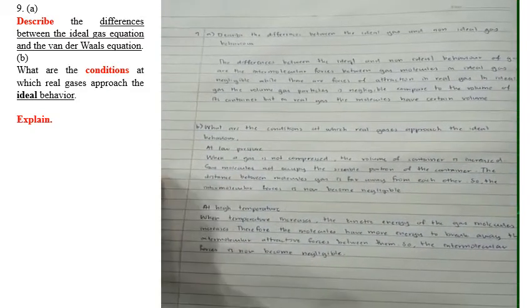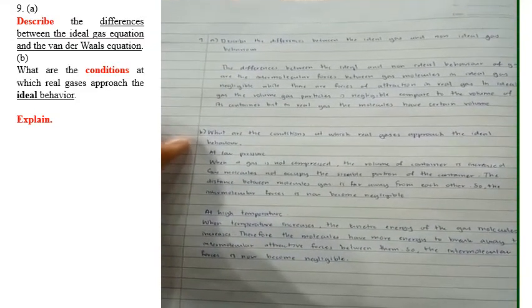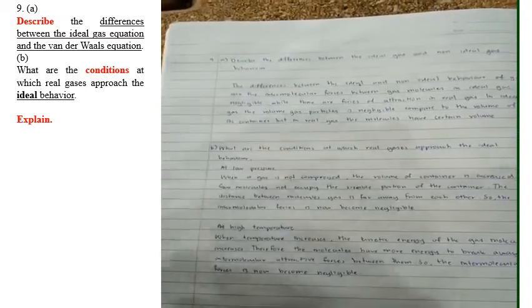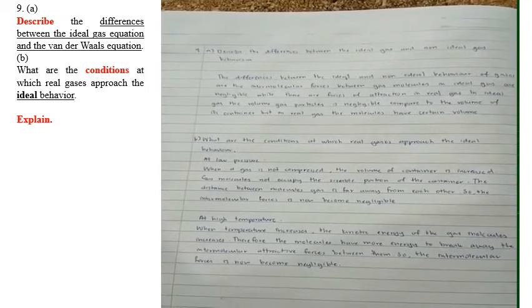Okay, proceed to question 9b. What are the conditions at which real gases approach the ideal behavior? So there are two conditions. First, at low pressure, and second, at high temperature.